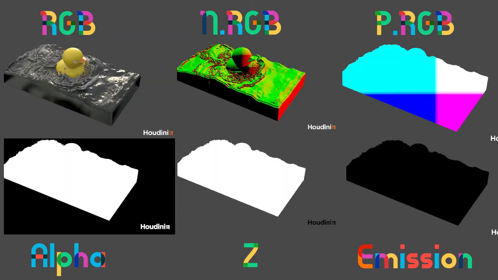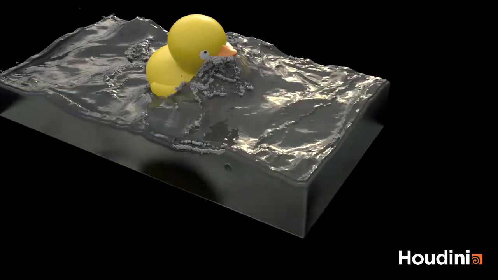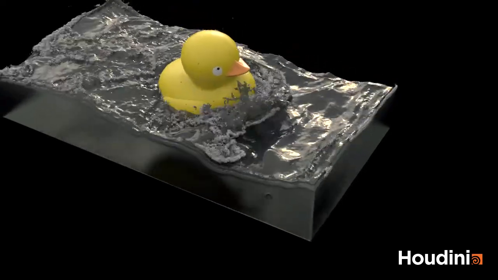Here are my passes. I have all of these, and I'm aware that they're not necessarily the correct passes or enough passes, but I was not expecting to render it at this stage. So I will add more.